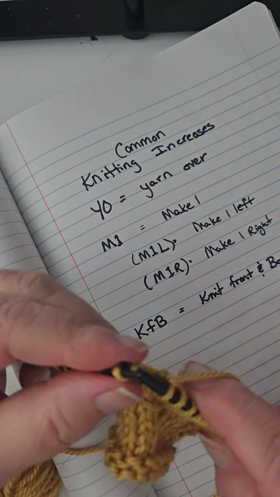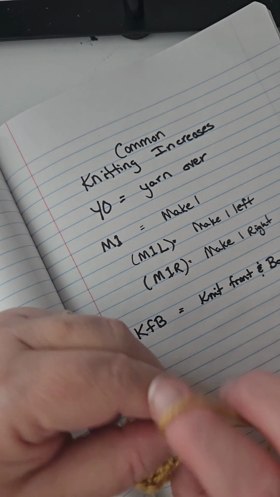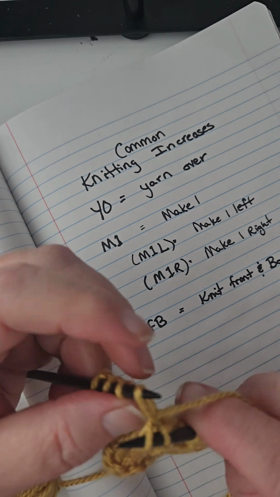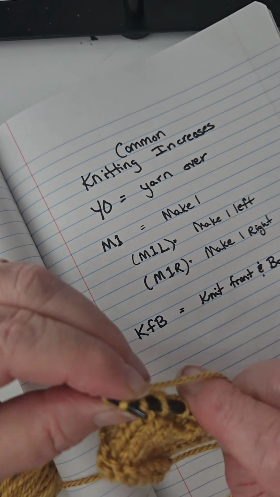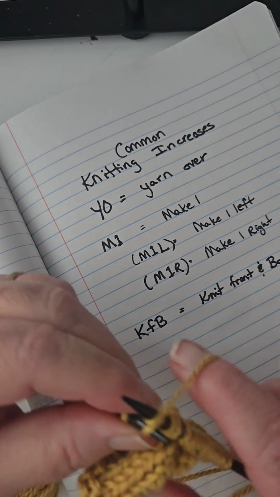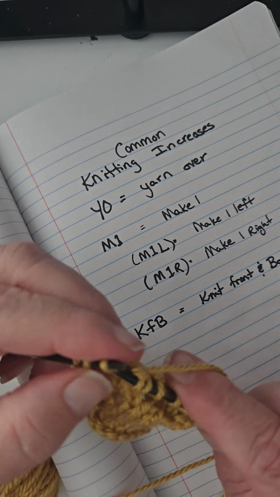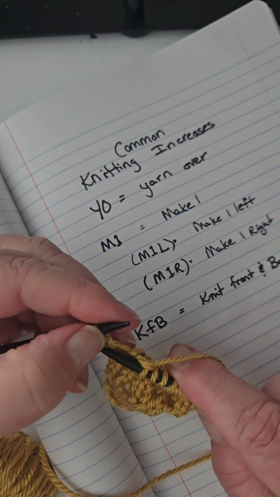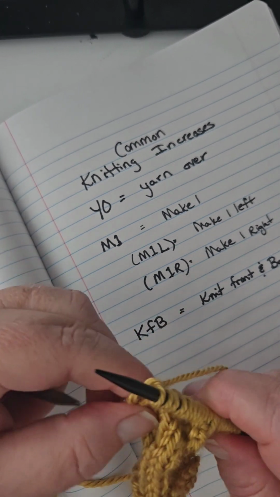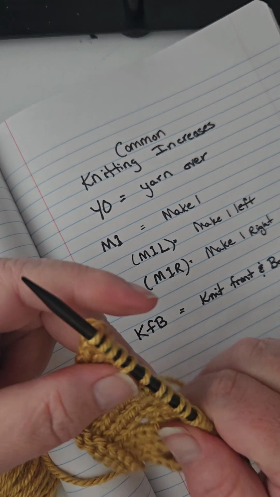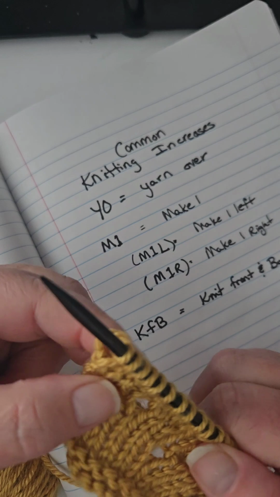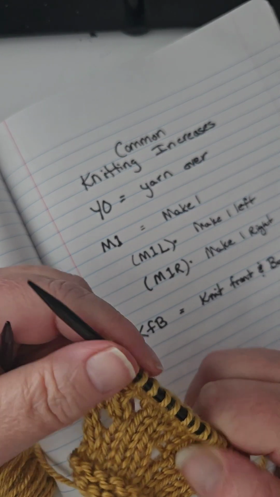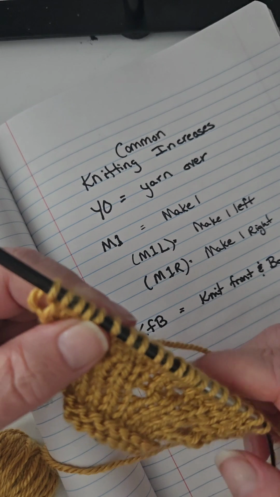Let's get over here a little bit and we'll do another one. Knit through the front leg, keep your stitch on your left needle, and knit through the back leg, and then go on. I have used this one when increasing on a raglan. It does a nice increase too if I don't want eyelets, but it does make the second stitch when you knit through the back look like a little purl stitch, so sometimes you do see that.